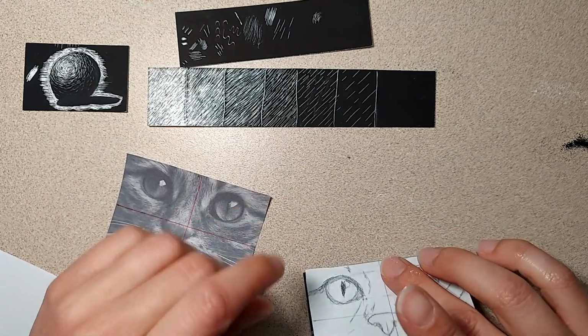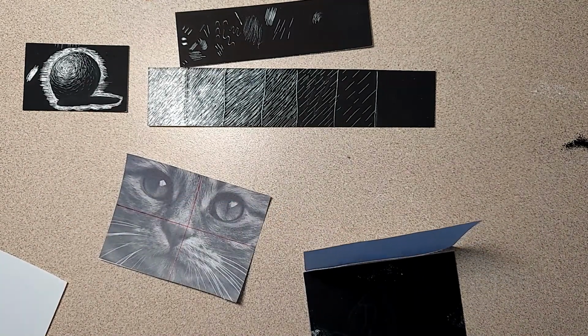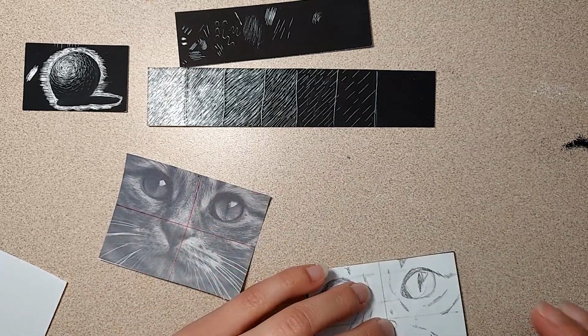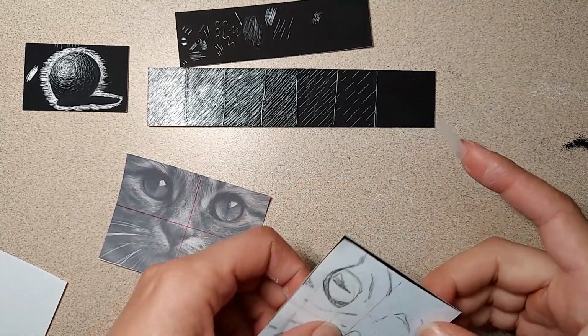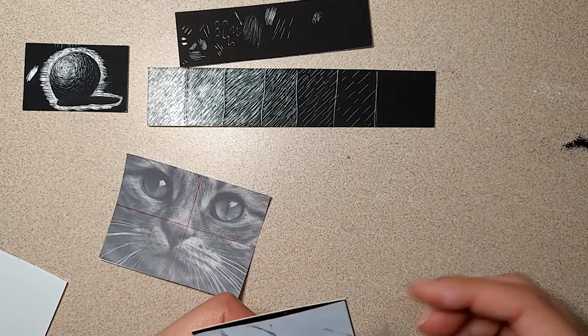Make sure it doesn't move. If it's going to do that, then you might need another piece of tape. And it could be just a lot smaller one, barely touching, just to hold it in place.